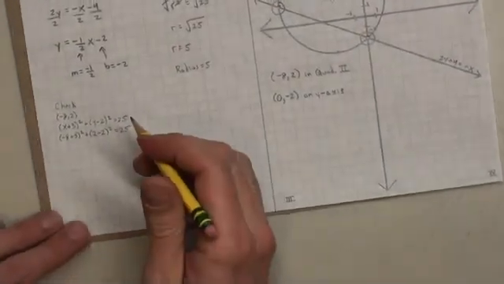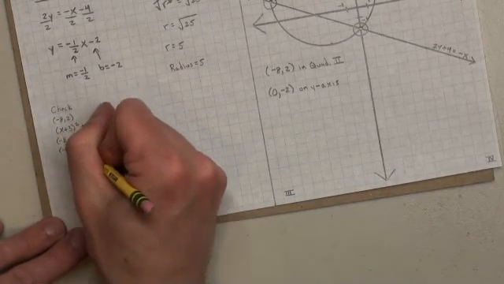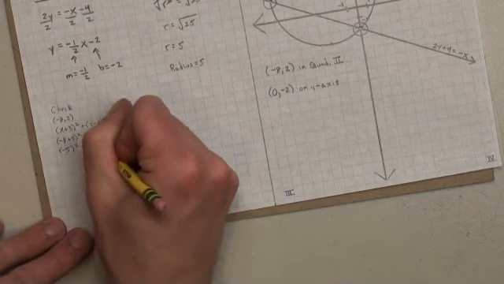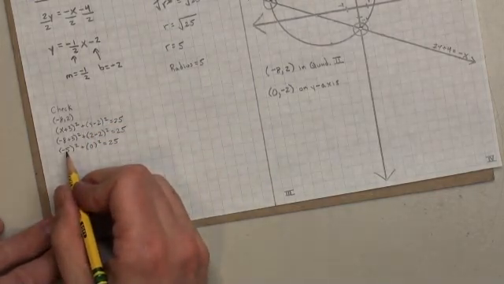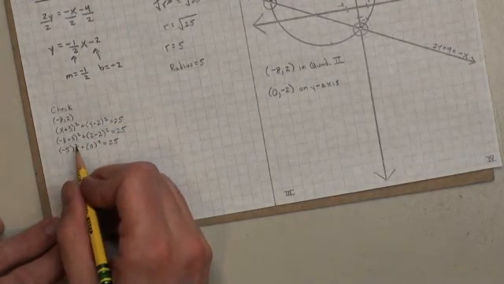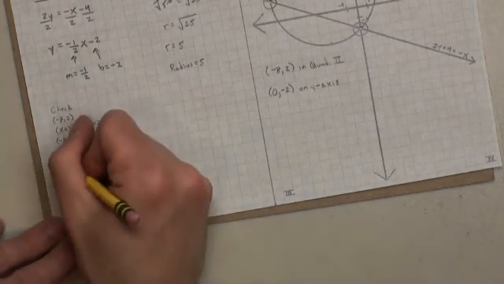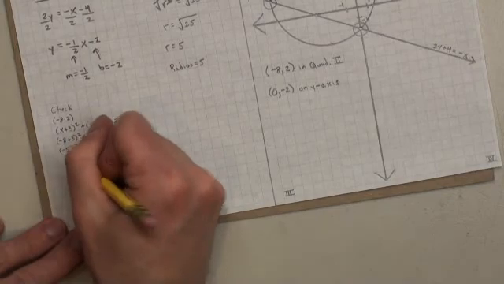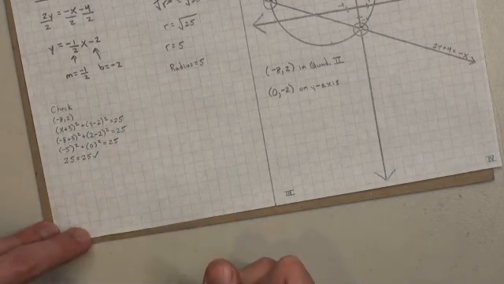Negative 8 plus 3 is negative 5, so negative 5 squared plus 0 squared equals 25. And a negative 5 inside parentheses squared means negative 5 times negative 5, which is a positive 25. And 25 equals 25. So that one checks.